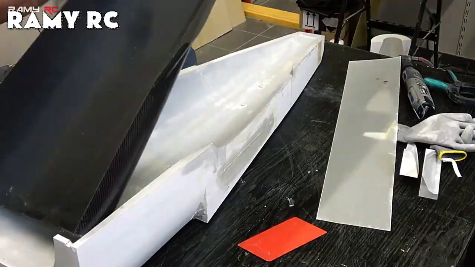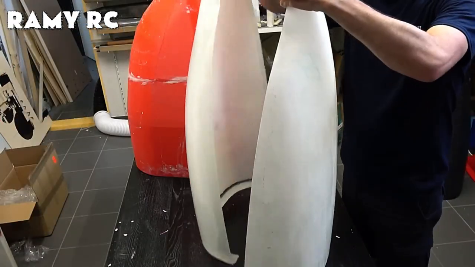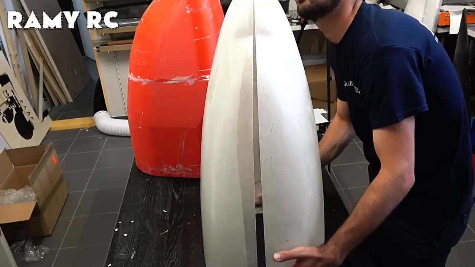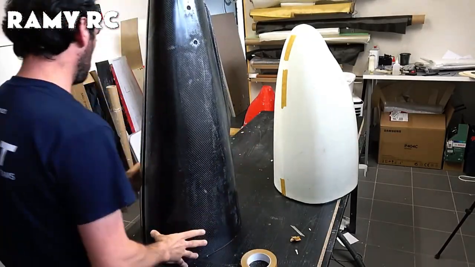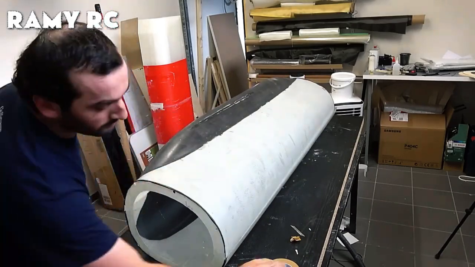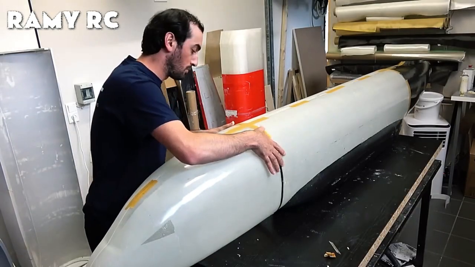Fiberglass is a widely used fiber-reinforced plastic, with glass fibers embedded in a plastic matrix. It's more affordable and flexible than carbon fiber, but still strong and lightweight.